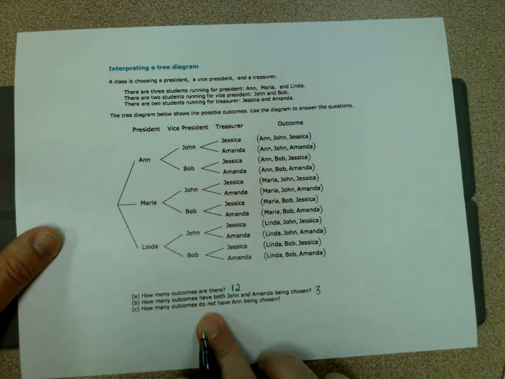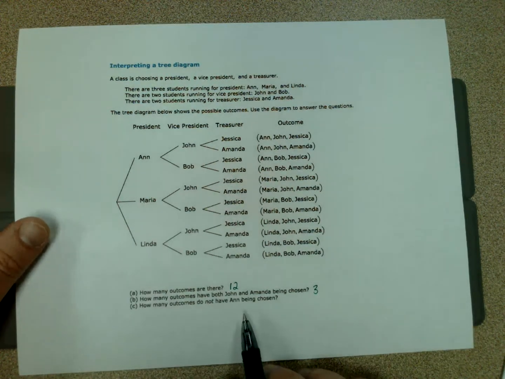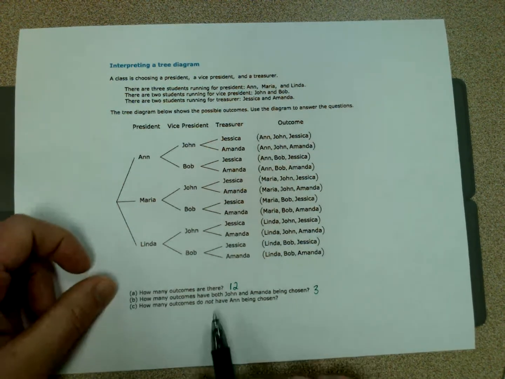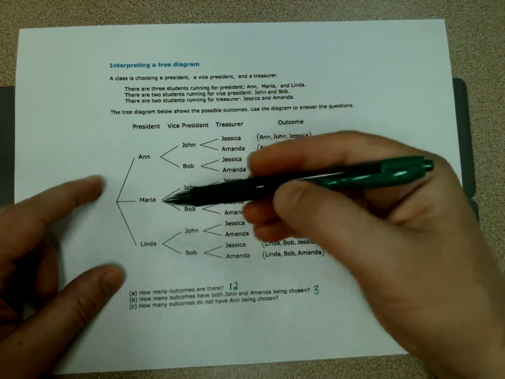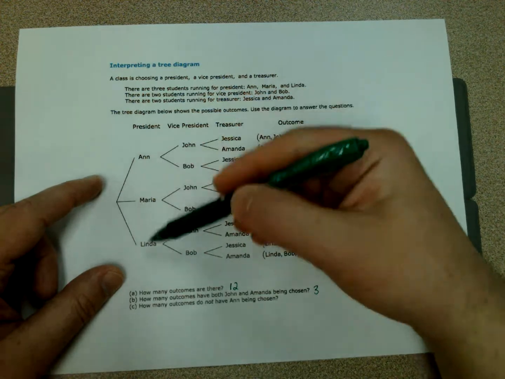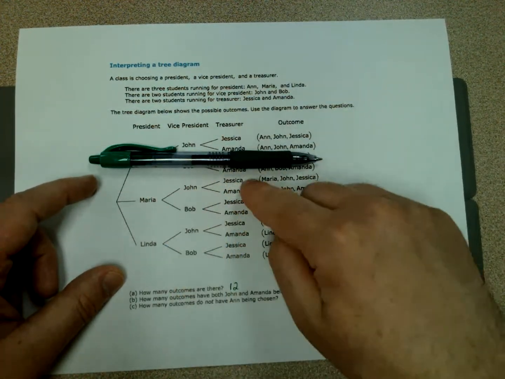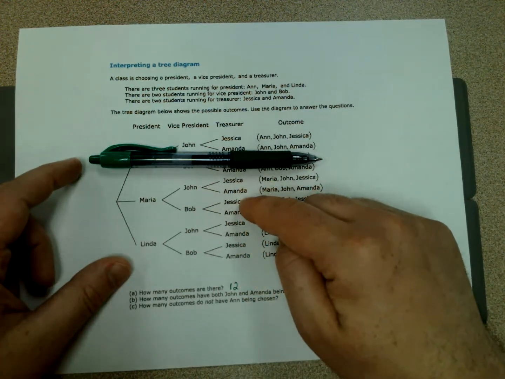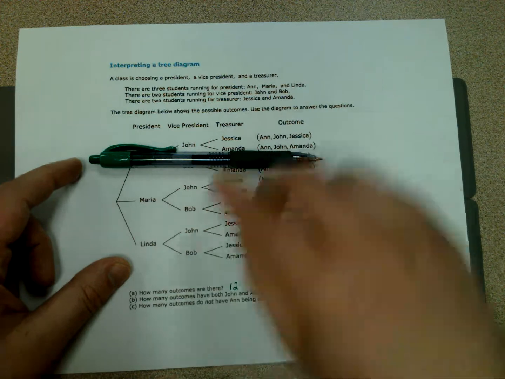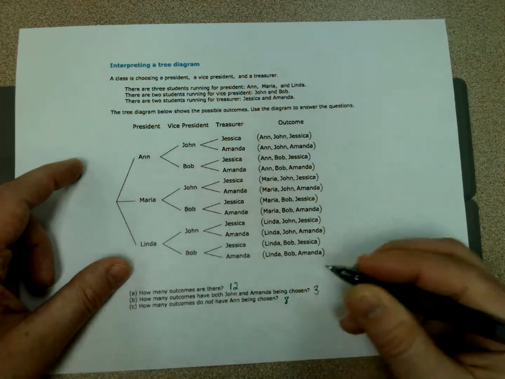How many outcomes do not, now be very careful with these nots, how many outcomes do not have Anne being chosen? So I'm just looking for how many do not involve Anne. Since Anne is one of our presidential candidates, I think this one's actually easier from here because I can basically knock off Anne's entire top branch there and just count how many options are from the other branches. So 1, 2, 3, 4, 5, 6, 7, 8. You can also go over here and check how many don't have Anne's name as well, if you feel so inclined.